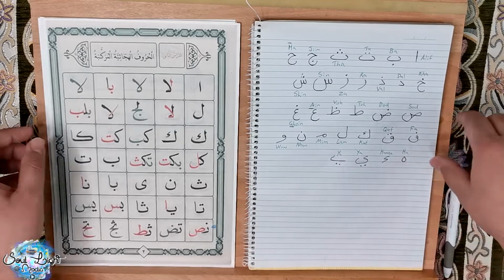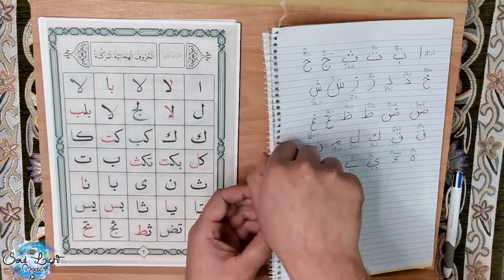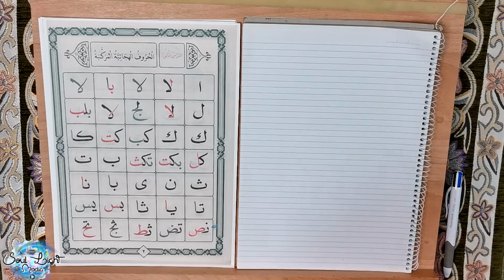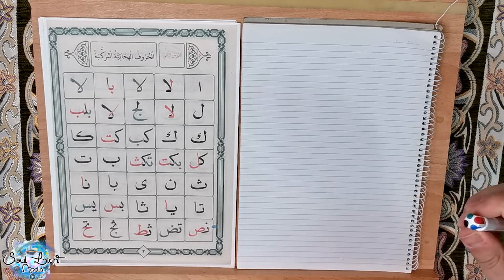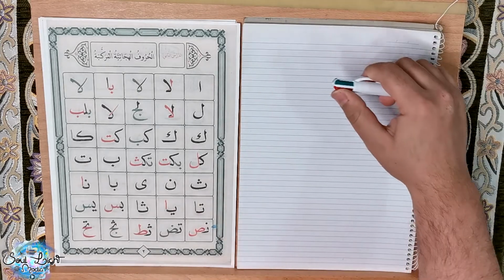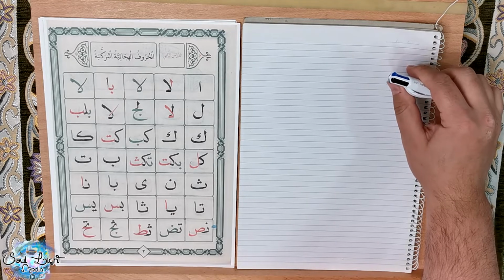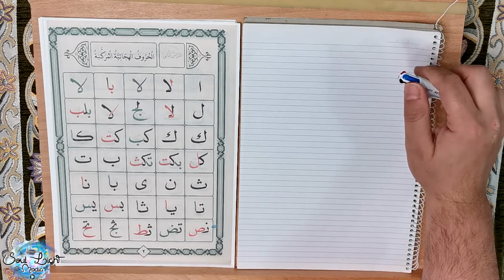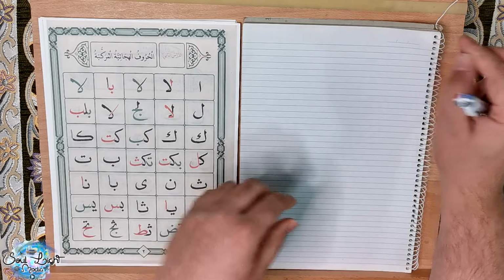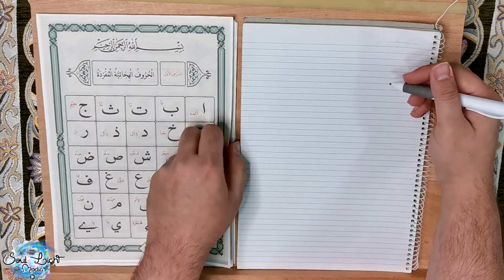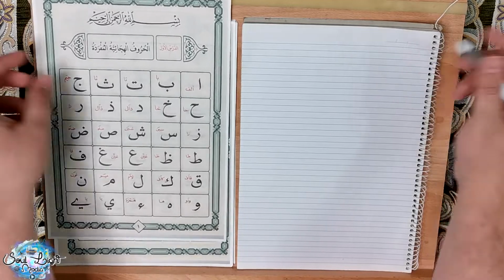So first, without going further ahead, we're going to go over the way the letters change in a sentence. First, I want everyone to get out their notebooks, inshallah, and follow along. Now we're going to go over the letters again. Let's go back to the previous page, and we have our letters in front of us.